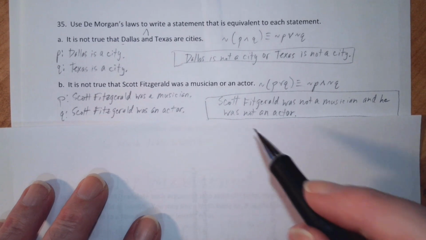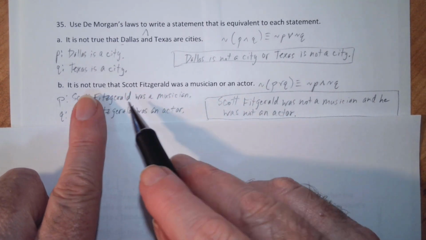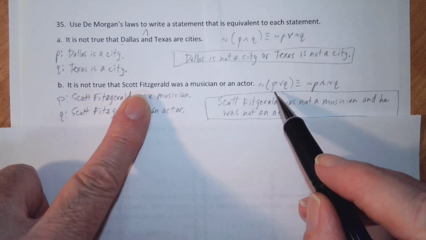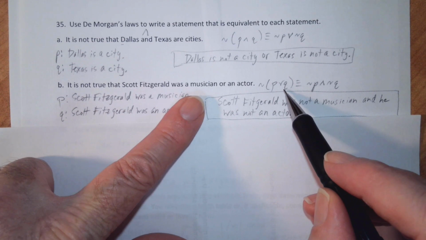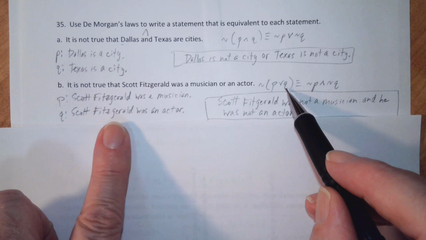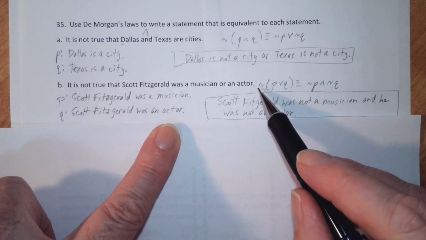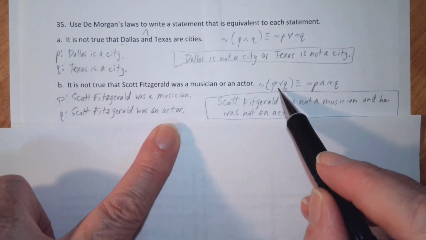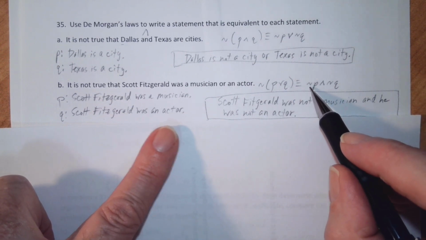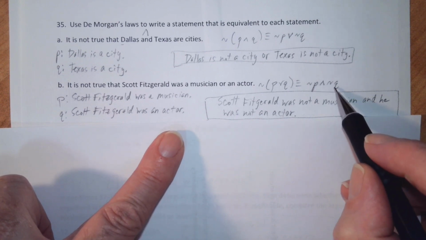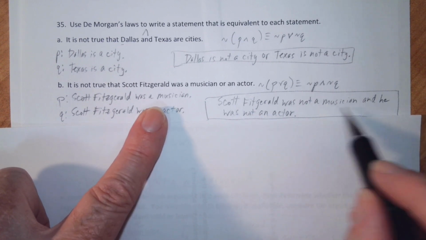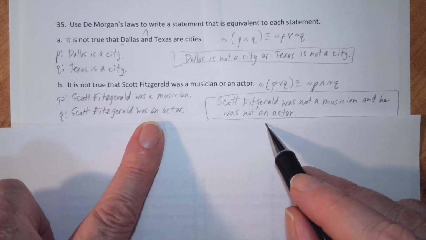Similarly, on this one here, you have an or statement. Notice it is not true. So again, we're going to put that not in front of parentheses: Scott Fitzgerald was a musician or an actor. It's not true that he was either of those. And that's equivalent to not P and not Q. So Scott Fitzgerald was not a musician and he was not an actor.